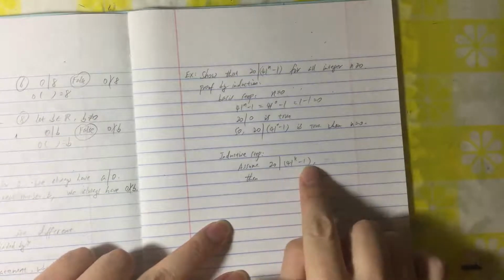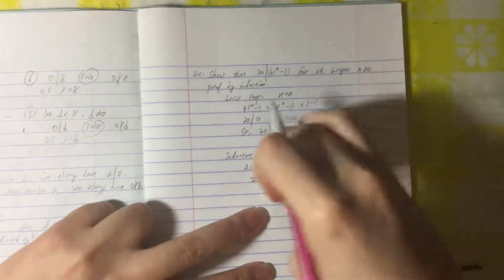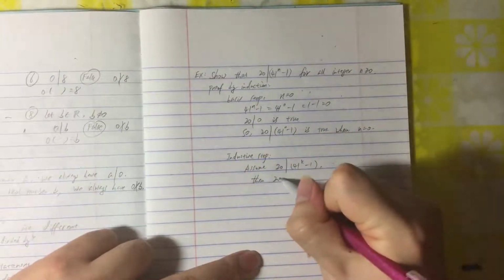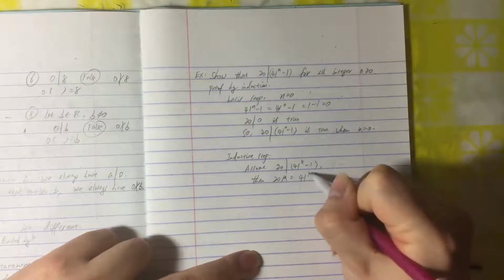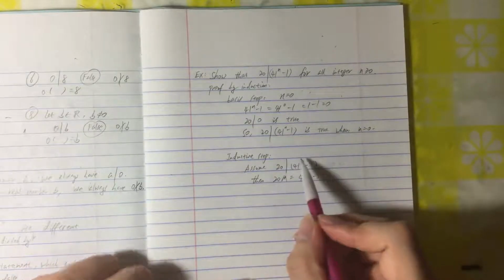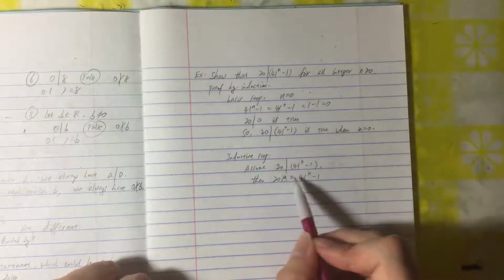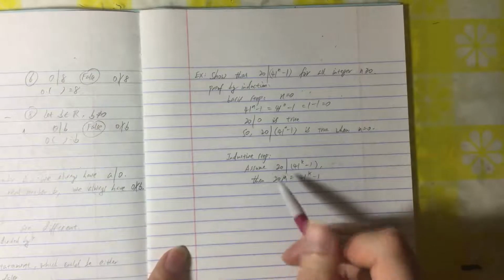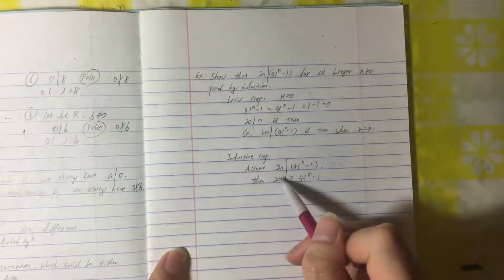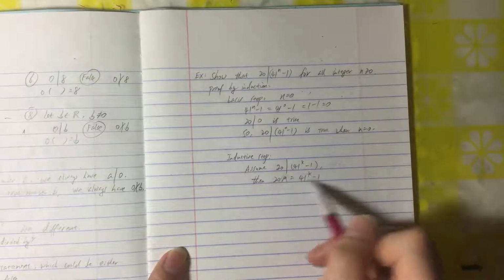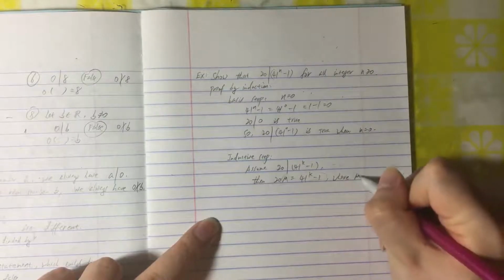If 20 divides this number, that means there exists an integer m such that 20 times m equals 41 to the power k minus 1, where m is an integer.